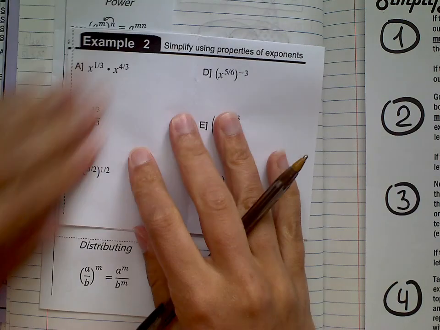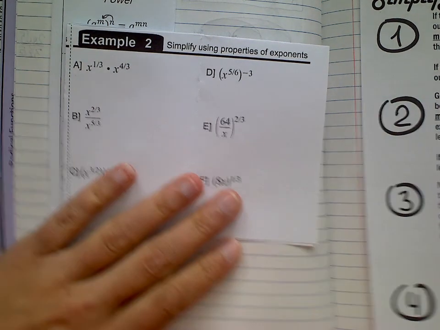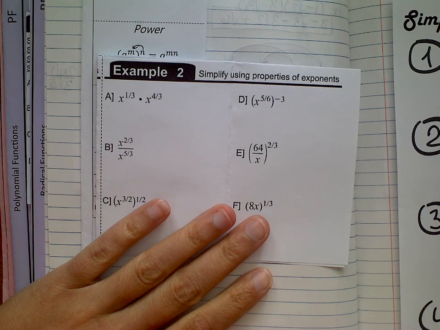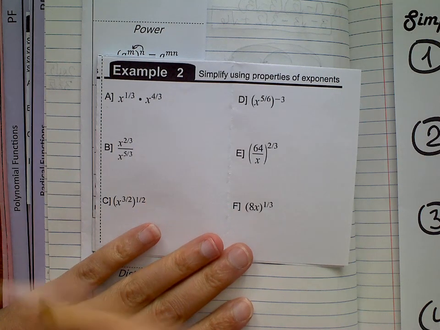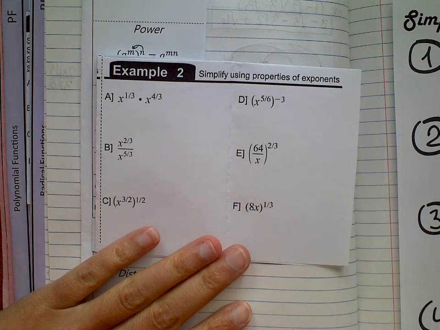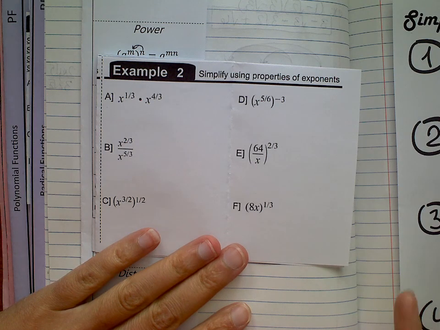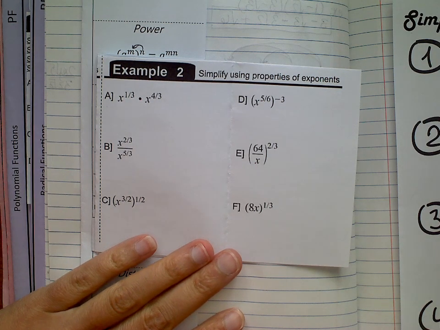Alrighty, example 2. So I'm going to do all these examples for you because I'm actually going to have you guys try a worksheet on this one instead. So the only thing you have to submit to me is your homework. Whatever notes you take, those are up to you.